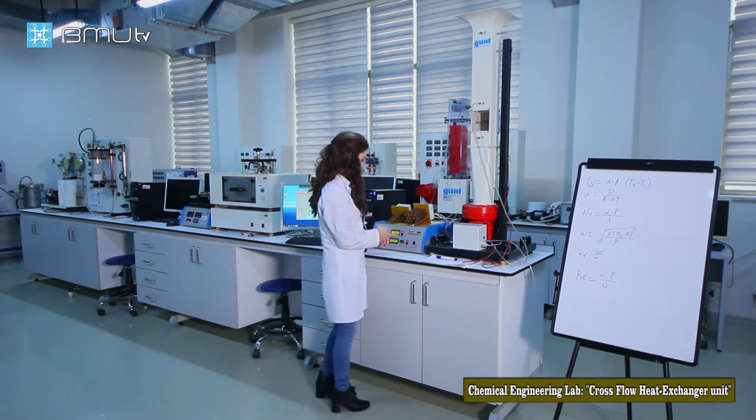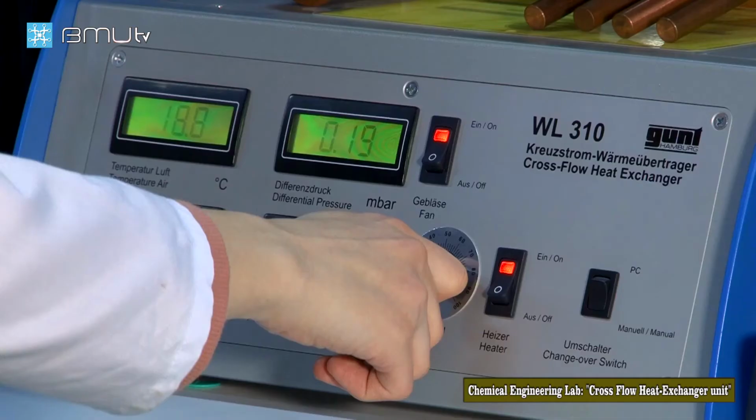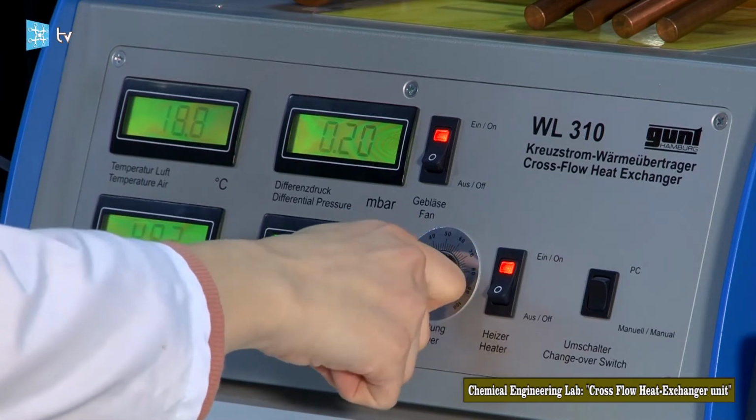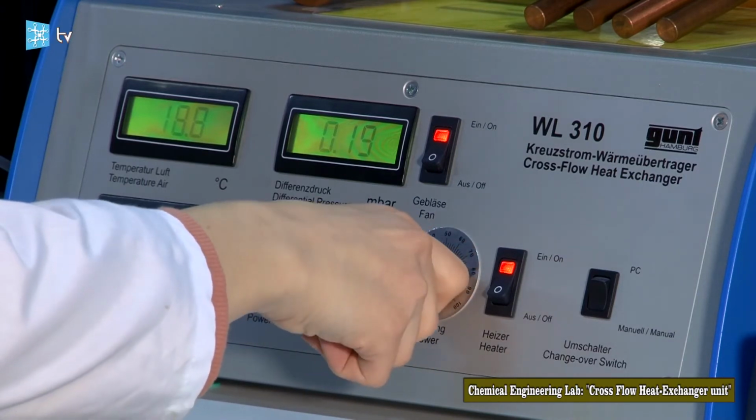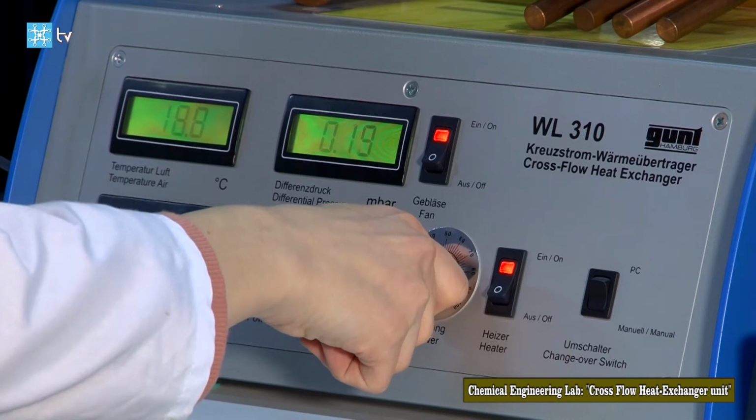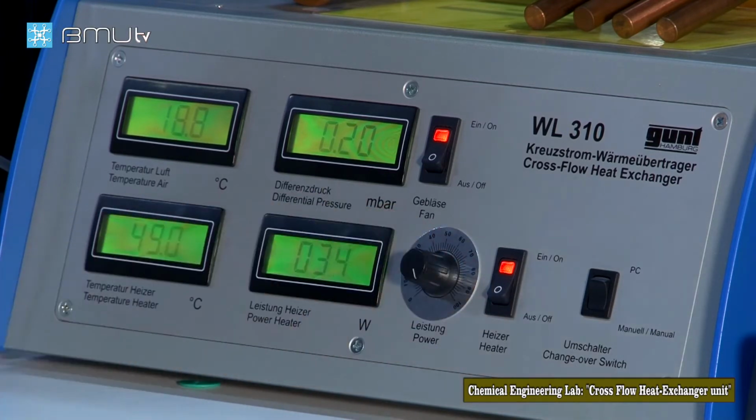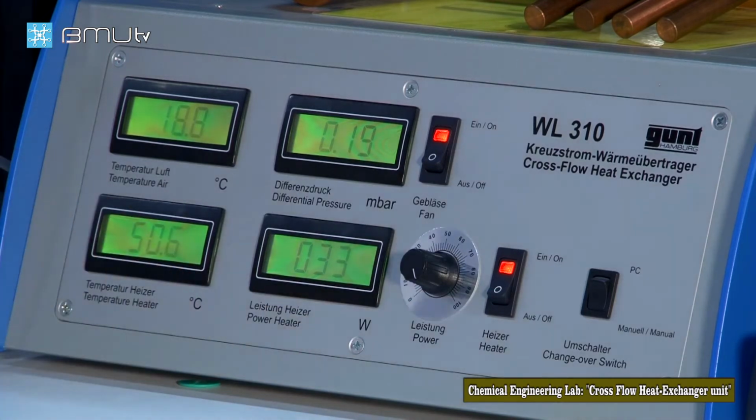Now let's turn the power to which number? To 33. Now wait. We change the power to 33 watt, and now we will observe the results.